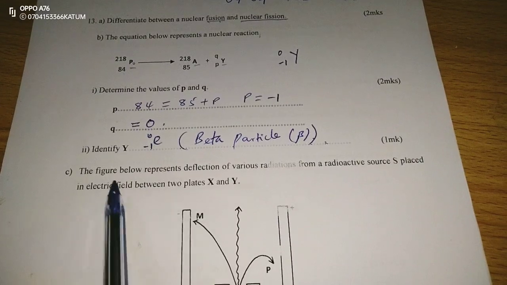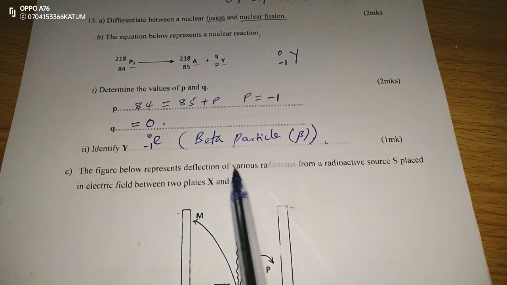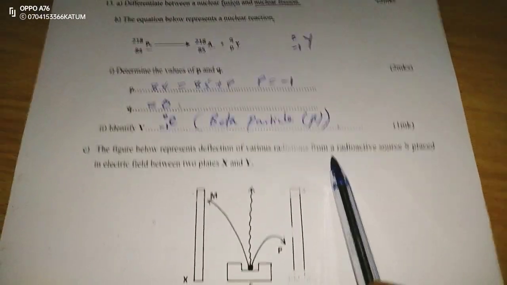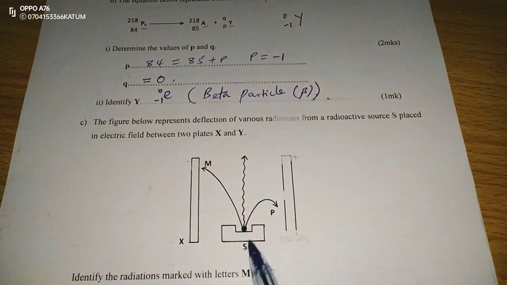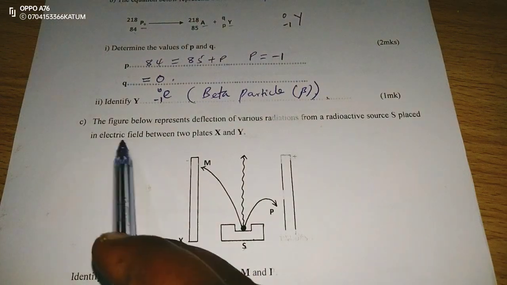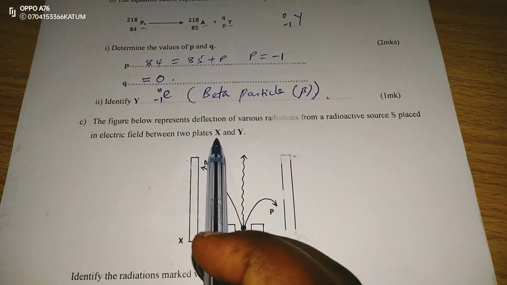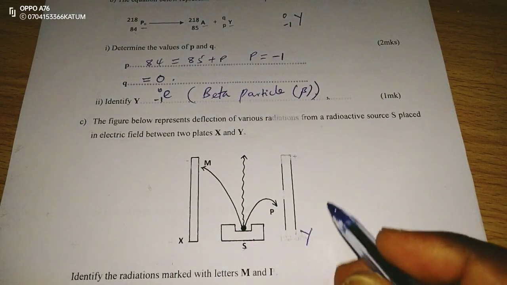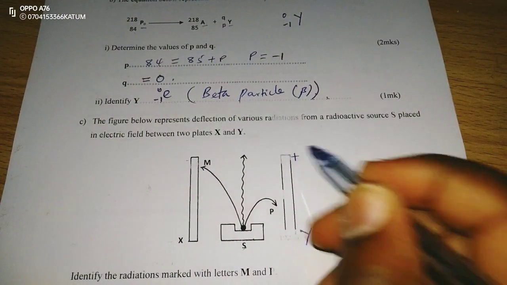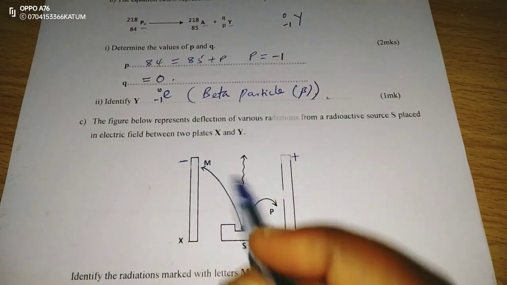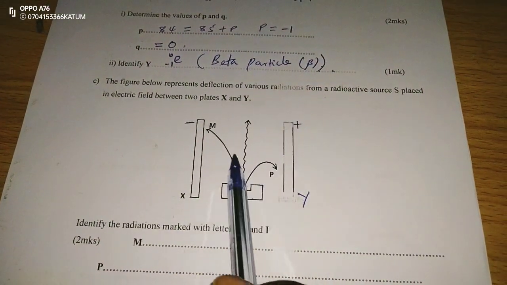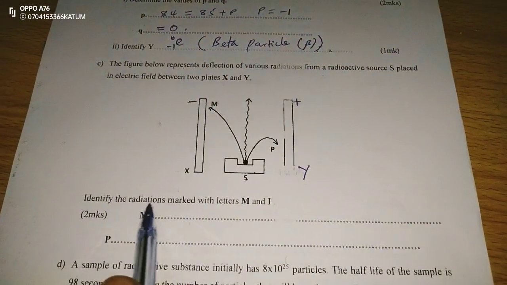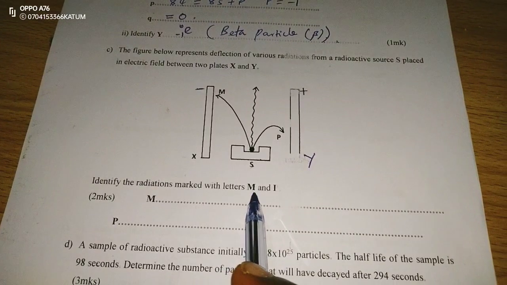We are told in another question that the figure below represents deflection of various radiations from a radioactive source S placed in an electric field between plates X and Y. Plate X and plate Y, whereby you can see this one is positive and this one is negative. Then the radiations are here: M, P, and this one is not labeled. We are told to identify the radiations marked with the letters M and P.